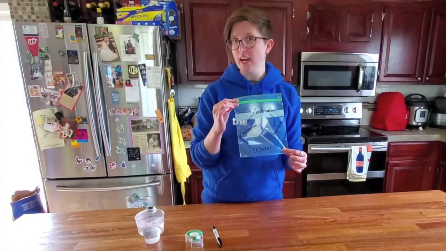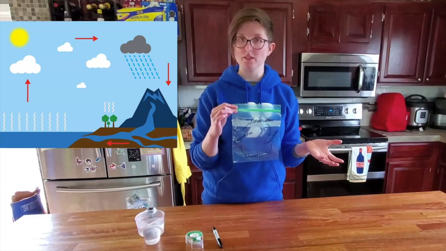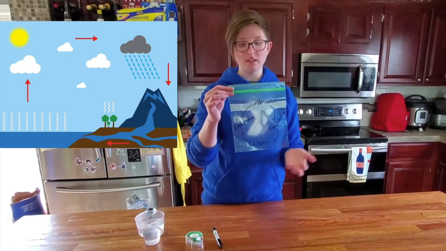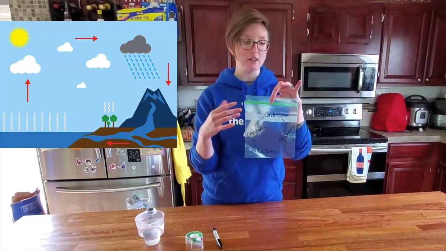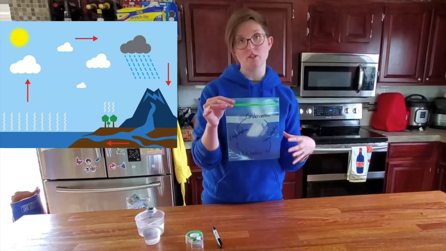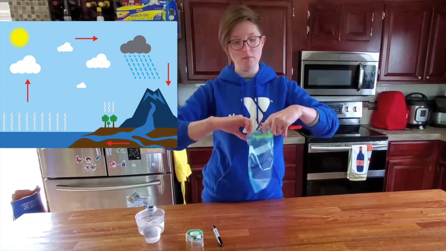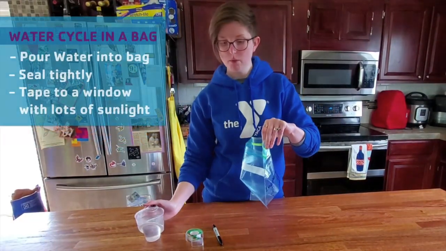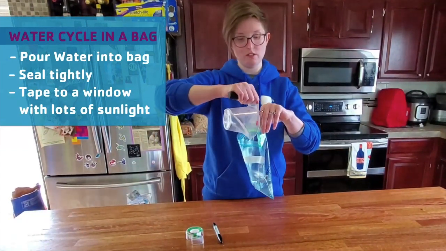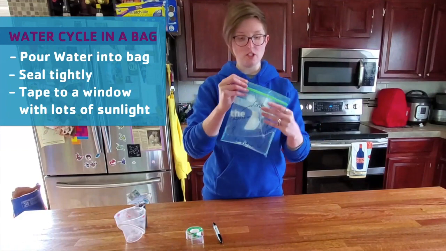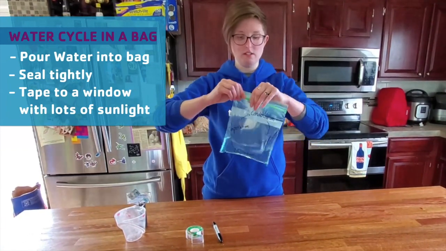Now you can definitely add decorations to this to help further explain how the water cycle works to your child. I typically add on evaporation heat waves, up by condensation clouds, and by precipitation raindrops. Now after you've got this done, you're going to open your baggie, pour in your water. You don't need very much. Make sure you seal it up tightly all the way across.